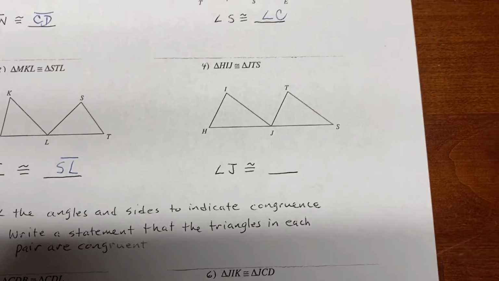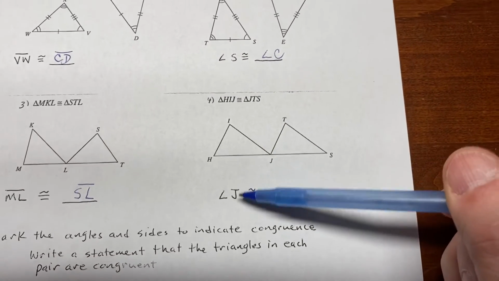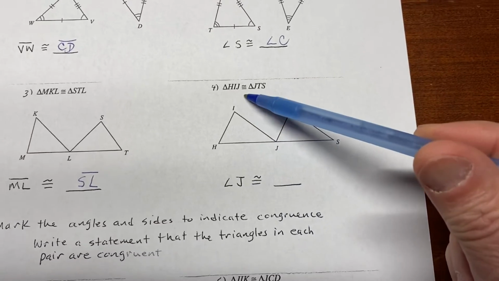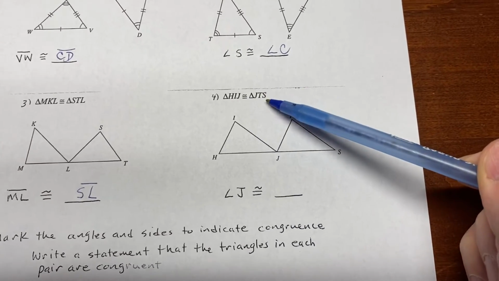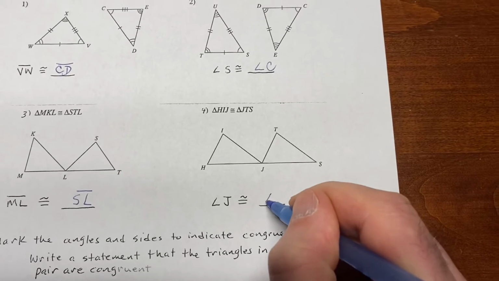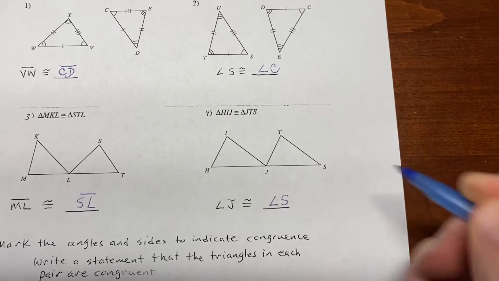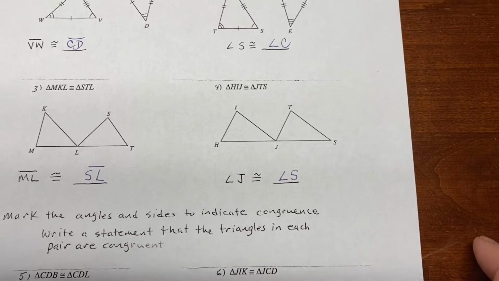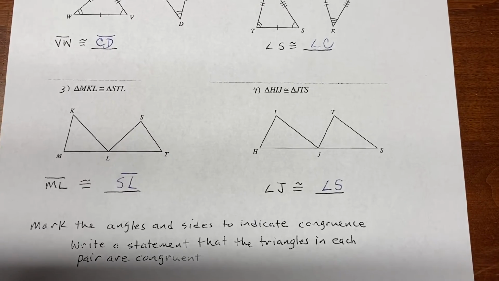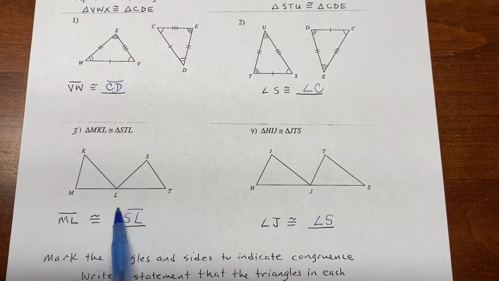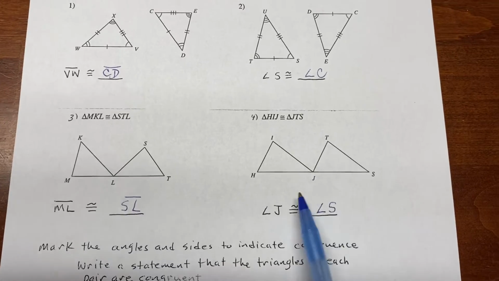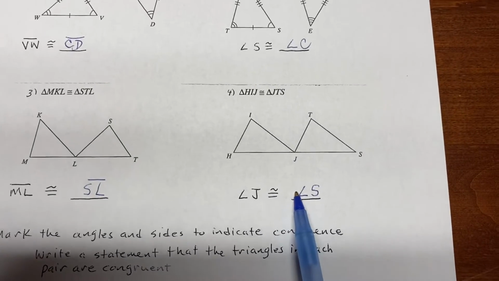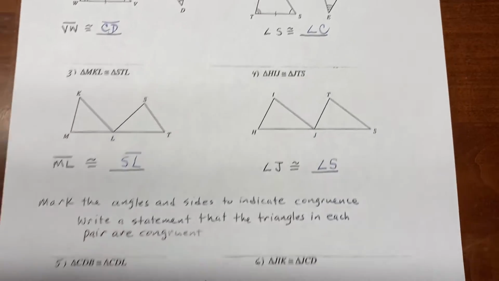Same thing over here. Again, we're talking about angle, angle J. Well, it looks like J is the third letter, S is the third letter, so it is congruent to angle S. That looks kind of like a 5, but it's an S. So notice, wherever I write a side, I put a bar over it, and I need two letters. If it's an angle, I put the angle symbol and one letter.